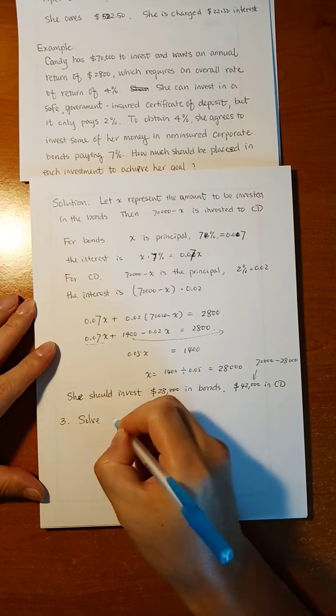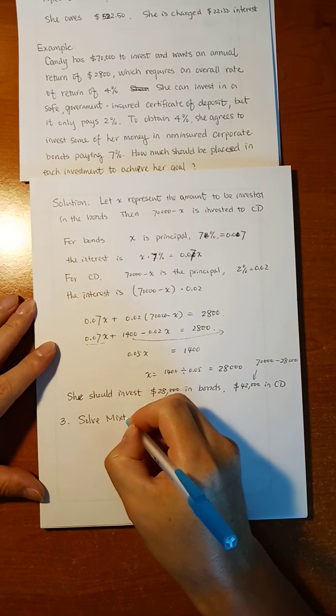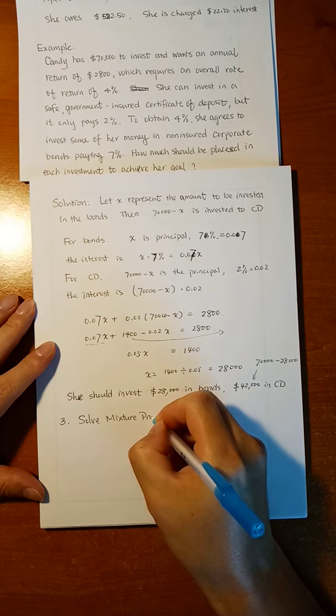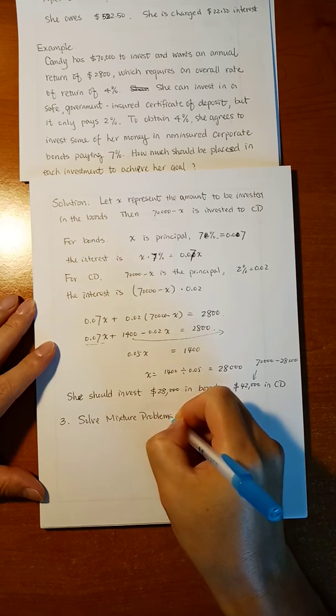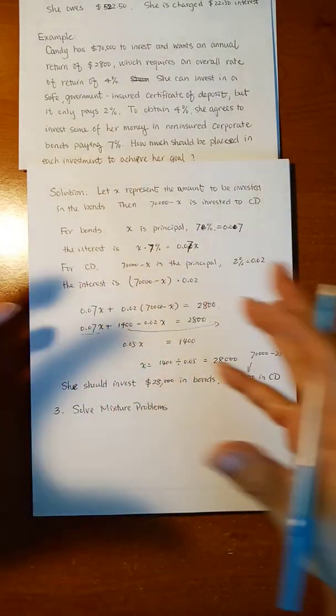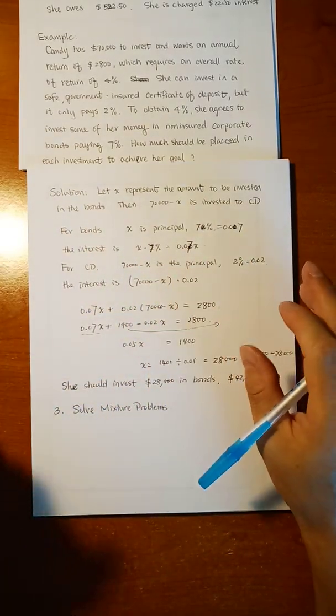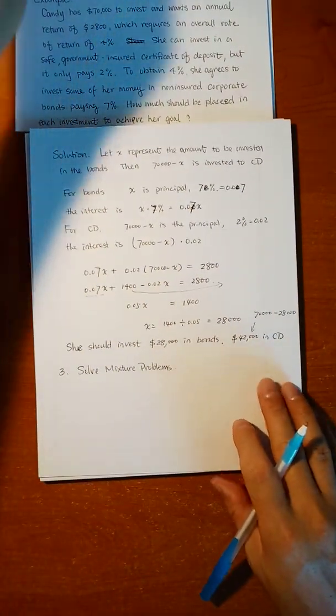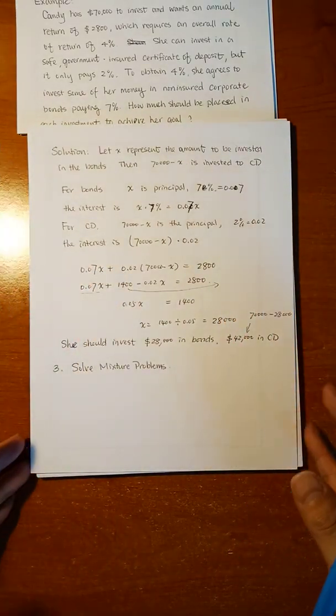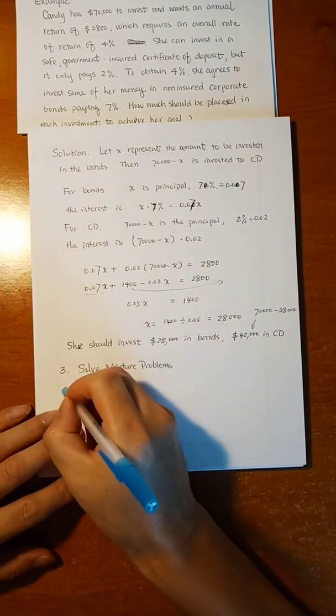For a mixture problem, you just put something together and try to see the percentage. So mix together. Let's see the example.